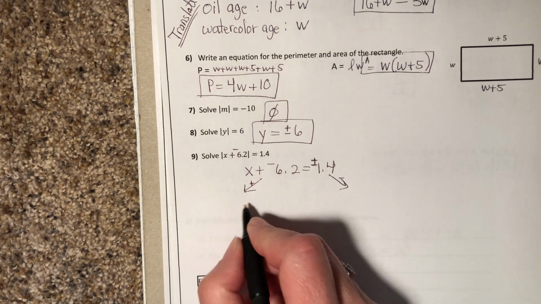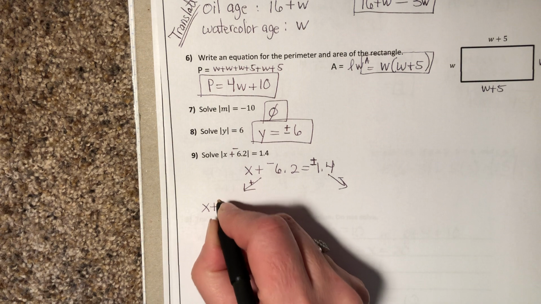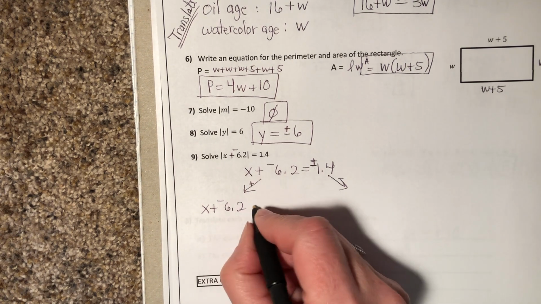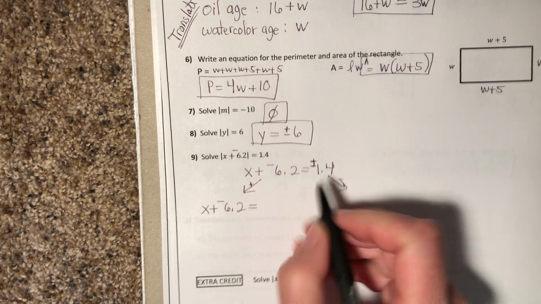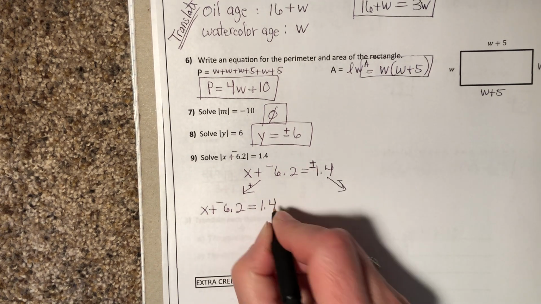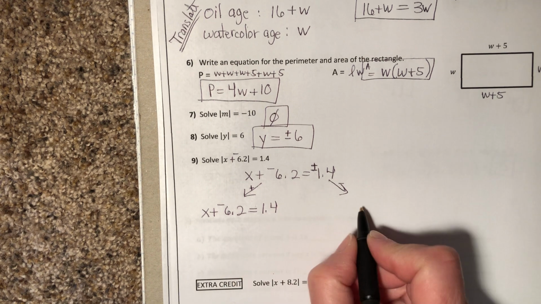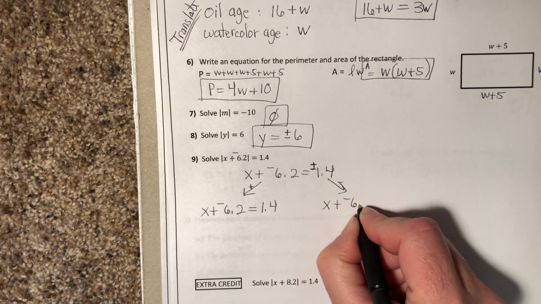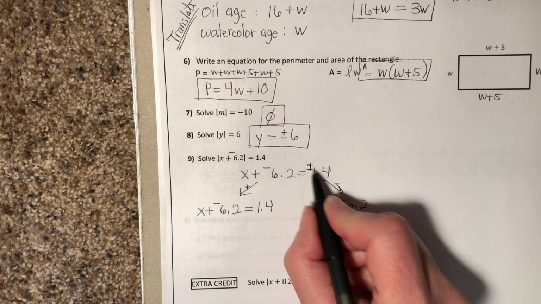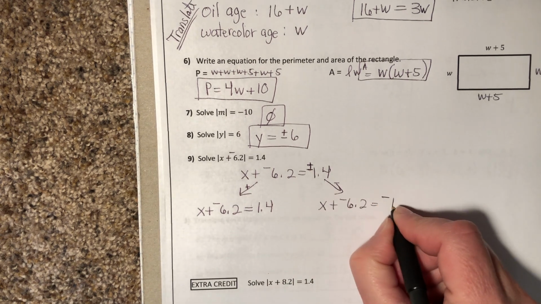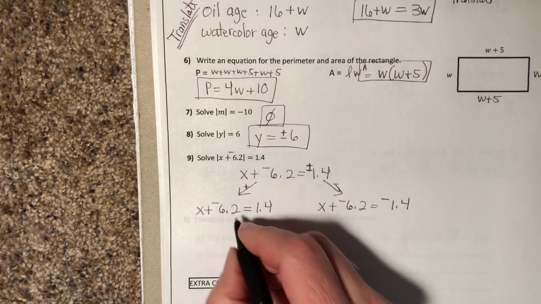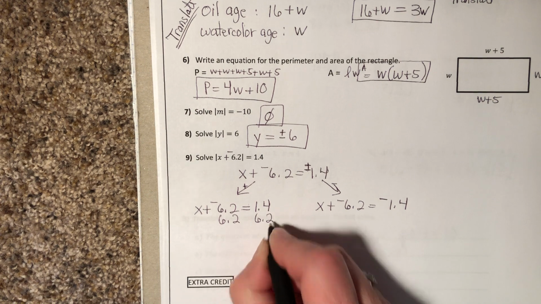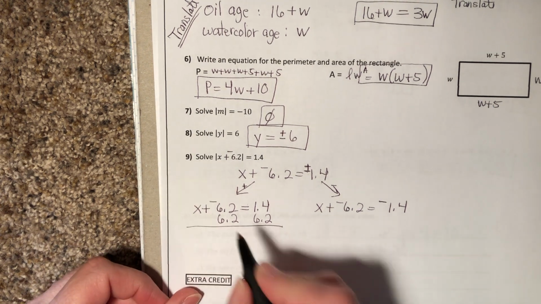Now the left branch is going to be x plus negative 6.2. Do not change anything on this side. Equals the positive 1.4. This is the number that will change on both sides. X plus negative 6.2. Now I'm equaling the negative 1.4. Solving it, I have to add the opposite sign number, but I got to do this exact same thing to the other side of the equal sign.